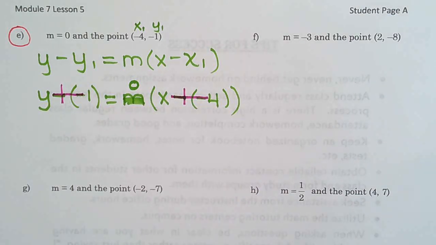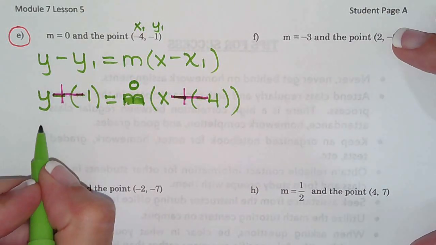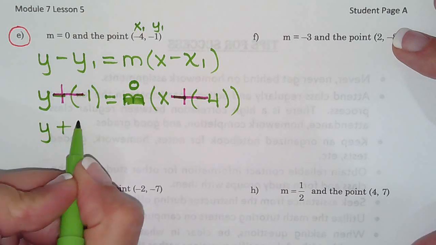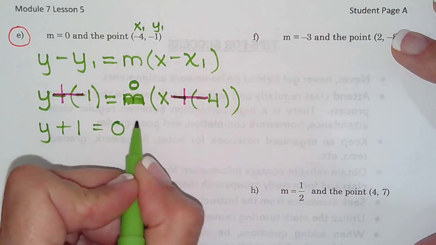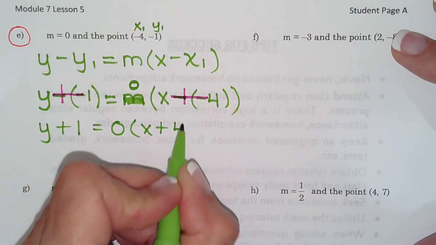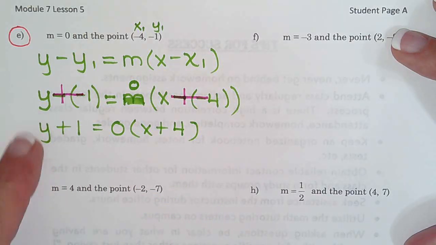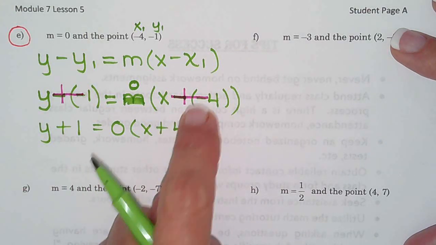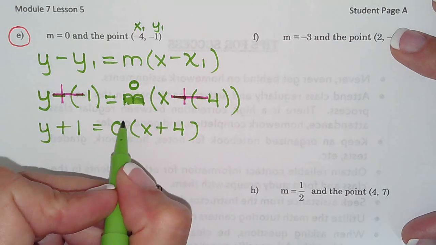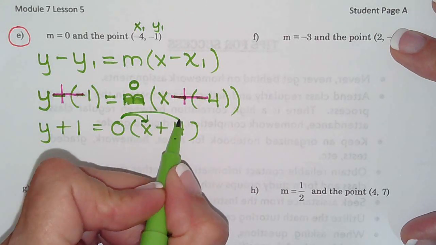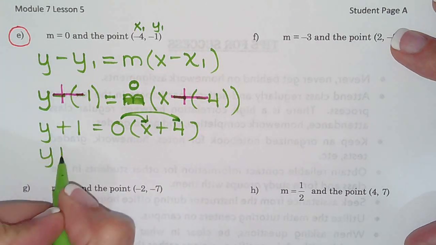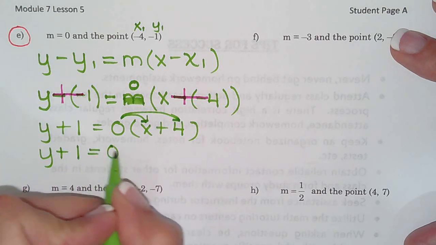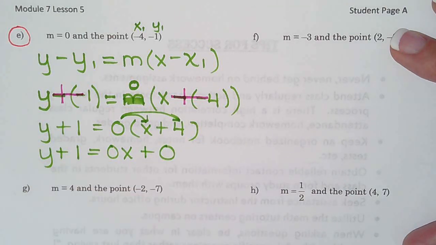And it is a pretty ugly problem. I think it's a really good idea to rewrite it just to clean it up so you don't make any sign errors. So this is our new pretty problem. So now it's y plus 1 equals 0 times x plus 4. Distribute. And we get y plus 1 equals 0x plus 0, right?